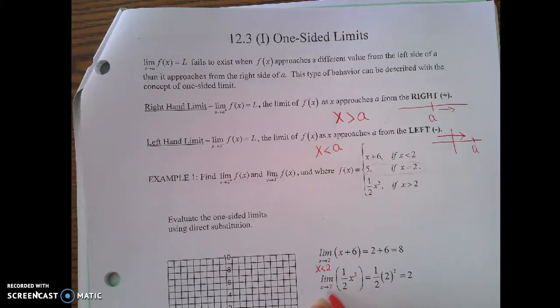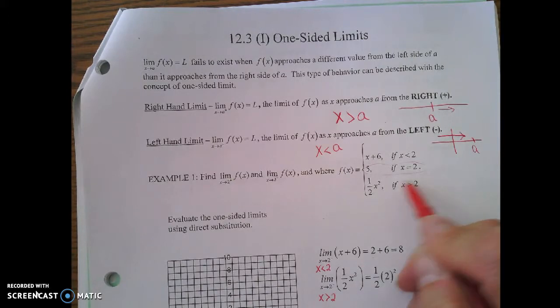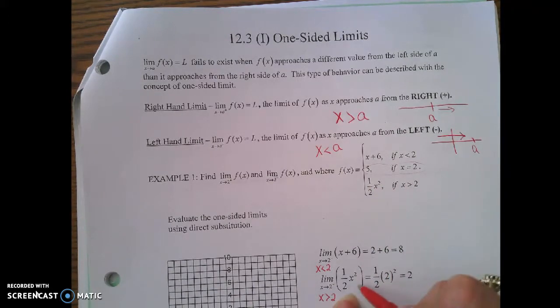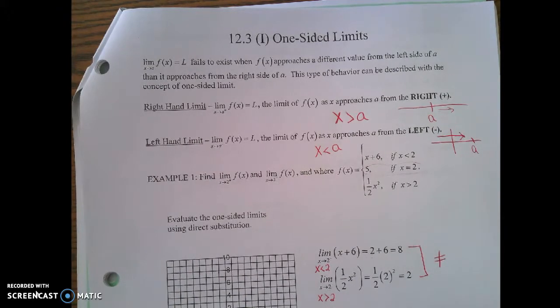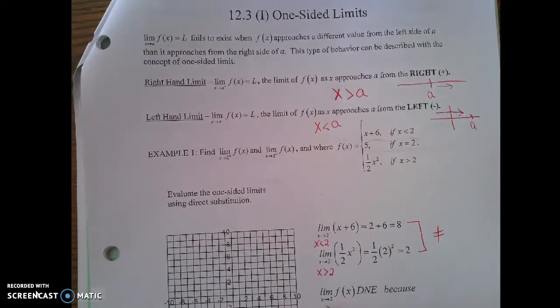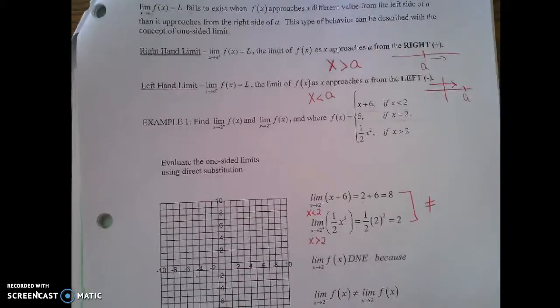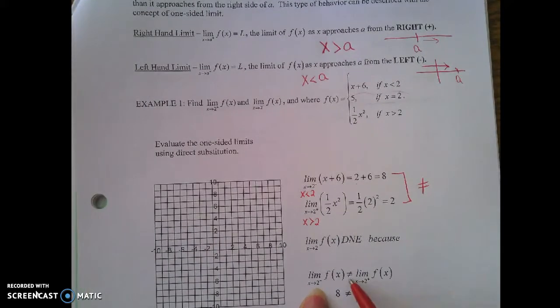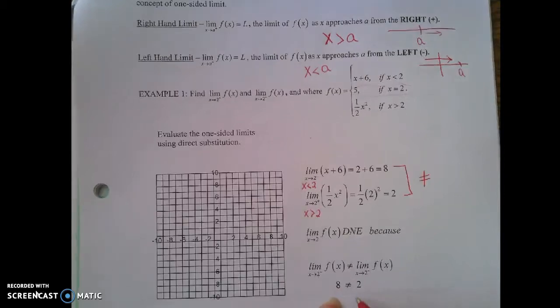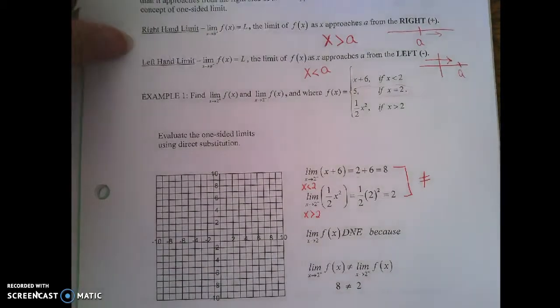When we examine the limit as x approaches 2 from the right, that means x is greater than 2. That is defined to be a different function. It's 1/2 x squared. When you substitute in 2, 2 squared is 4. Half of 4 is 2. These are not equal. So the limit as x approaches 2 of that function does not exist because the limit from the left does not equal the limit from the right. So that's what we're going to be exploring right now.